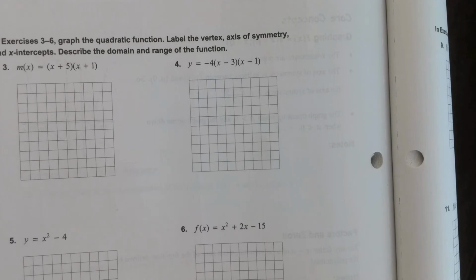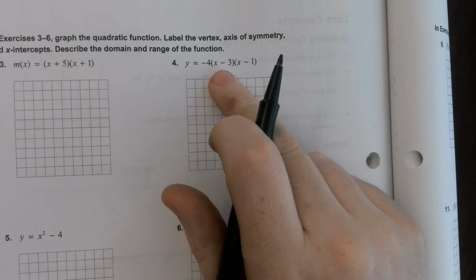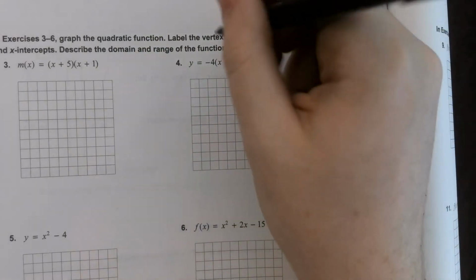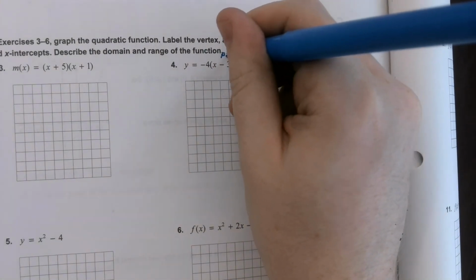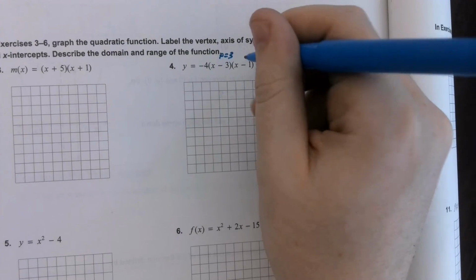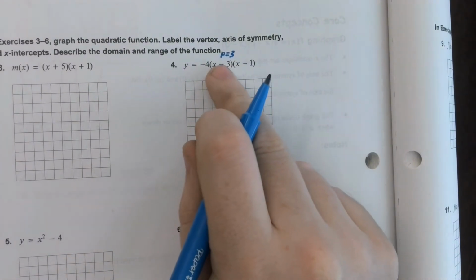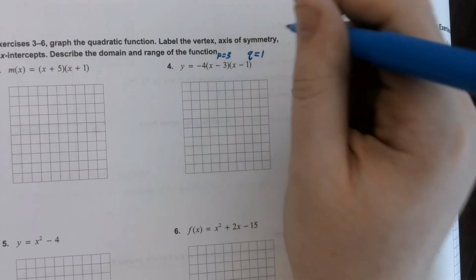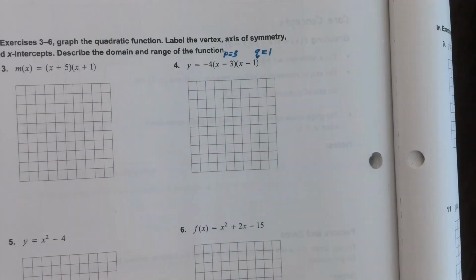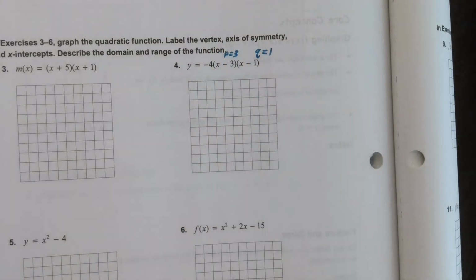Hopefully you had a chance to try it out at least. So here's the deal. Your x-intercepts are just going to be your p value and your q value. Well, our p here is 3, because that's what x has to be to make this 0. Our q here is 1, because 1 minus 1 will give us 0. So our x-intercepts are +3 and +1.